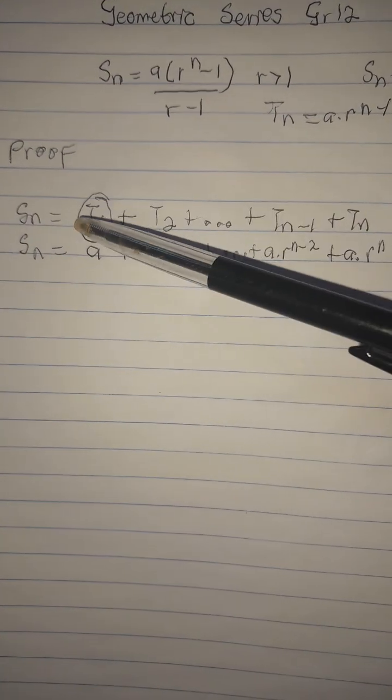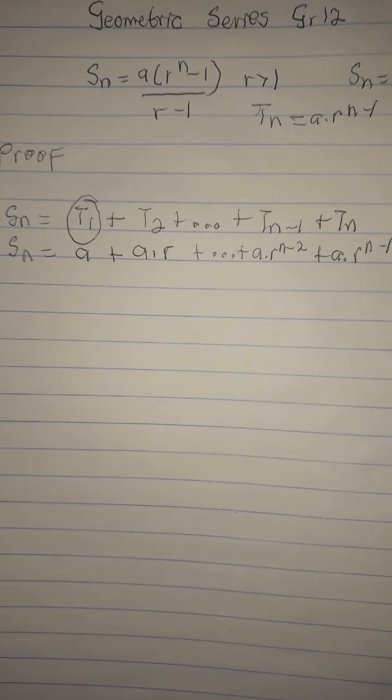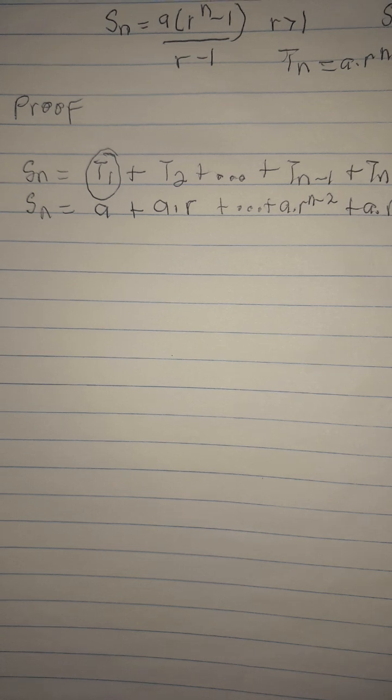I hope it does make sense. So that's the first thing you should do. You will write the sum, then T1 plus T2 plus ellipsis plus Tn minus 1 plus Tn. Remember, this represents the general formula of a geometric series. So we have already formulated equation 1.